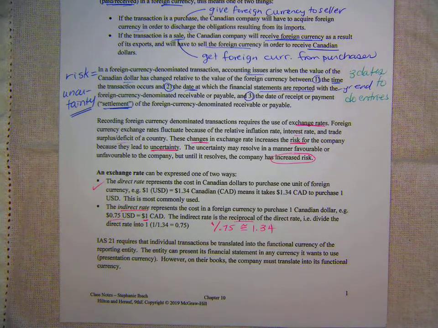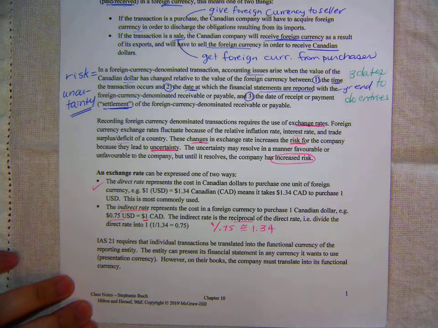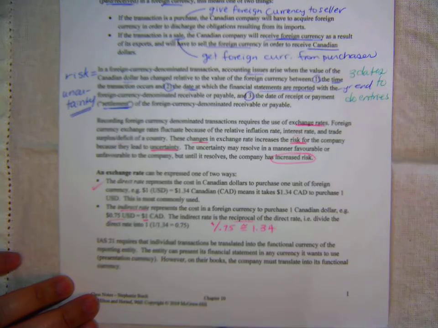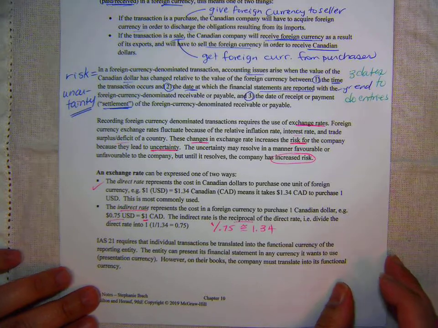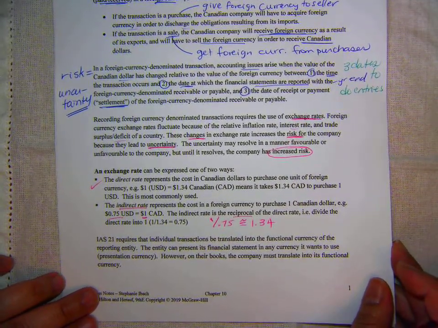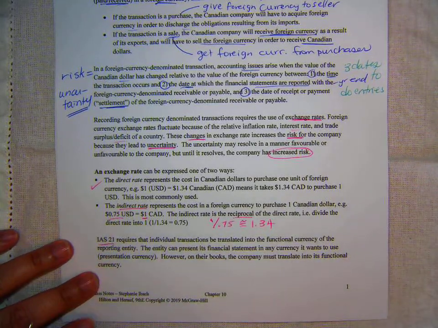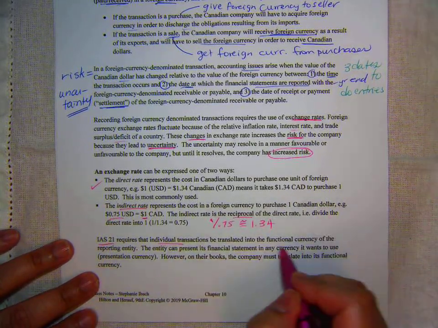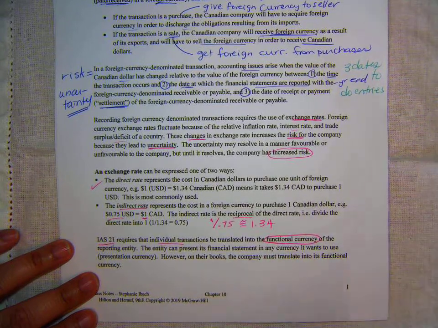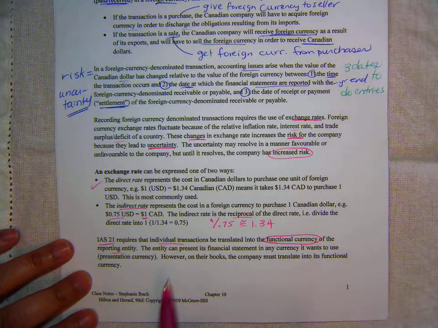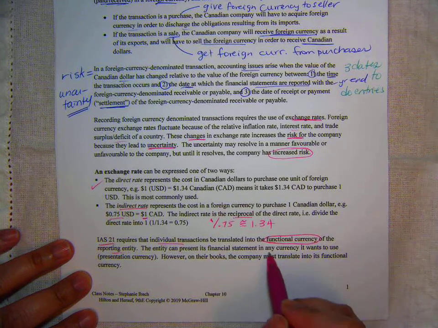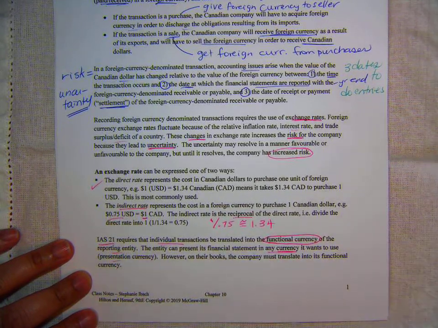Okay, so that's a talk about risk with foreign currencies. It's about exchange rates. Now we're going to look at how we should actually translate or convert these entries. Under IFRS, individual transactions are translated into the functional currency, and we'll define that on the next page. A reporting entity can present its financial statements in any currency it wants to use, so that's the presentation currency, but it has to translate into the functional currency.